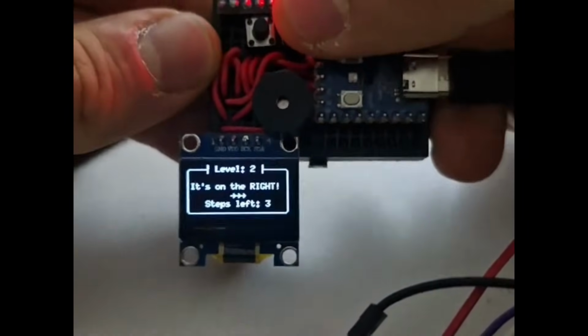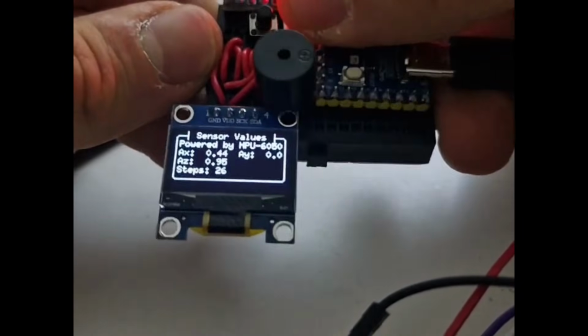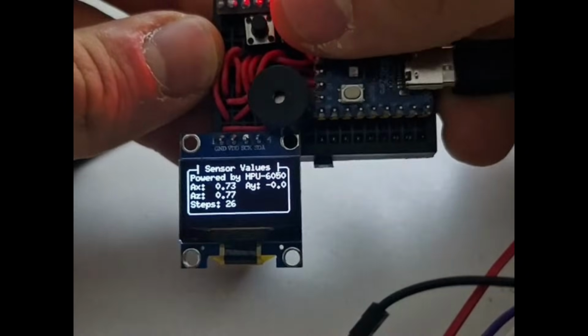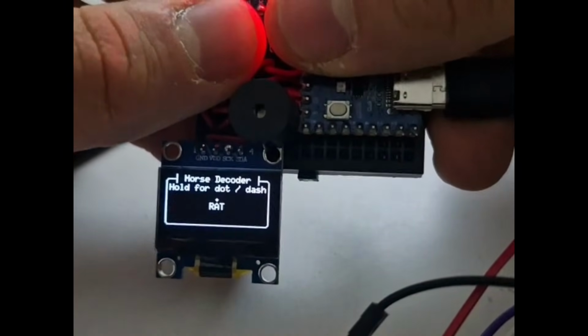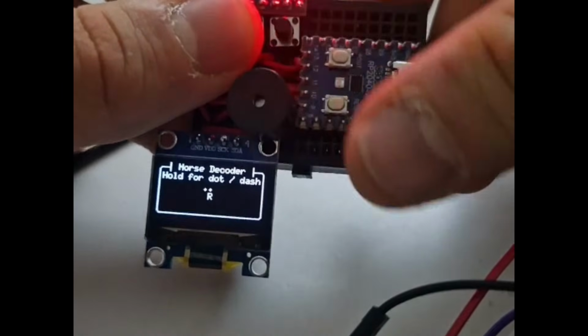But yeah, that's the game. And the sensor values can be seen here. There's also Morse decoder.